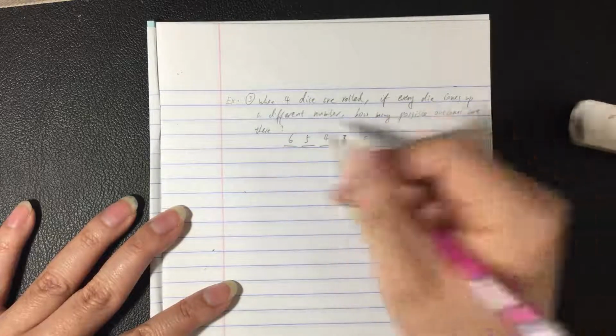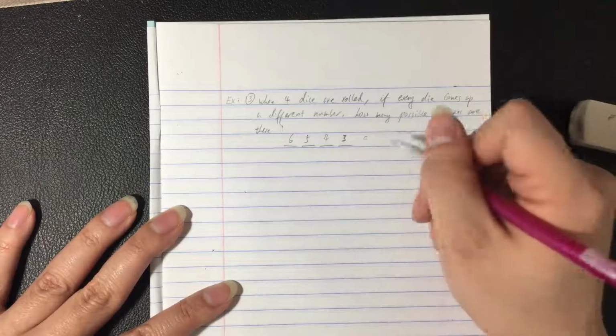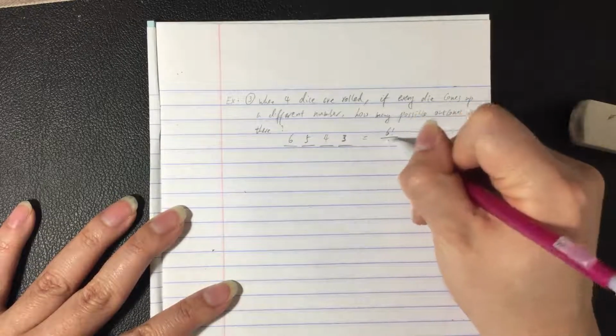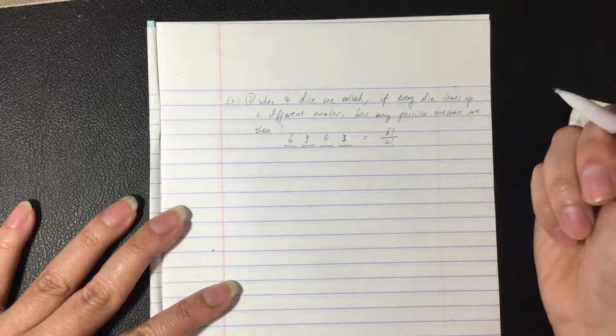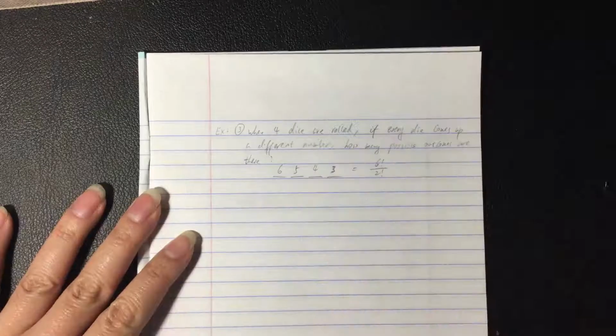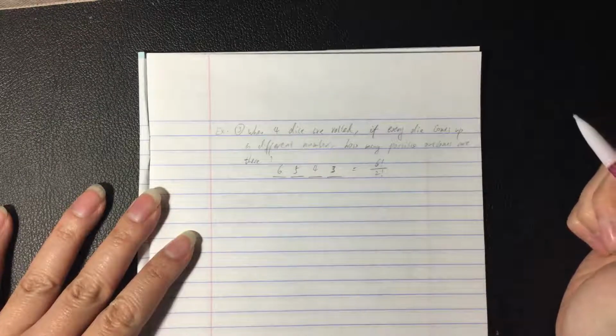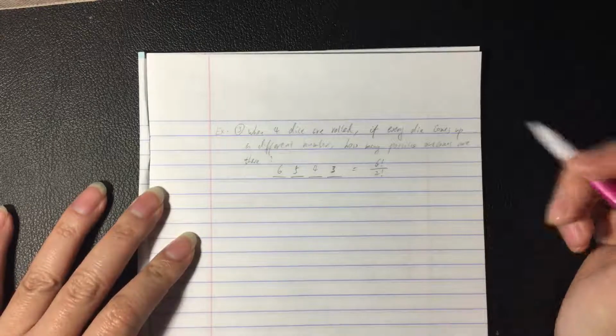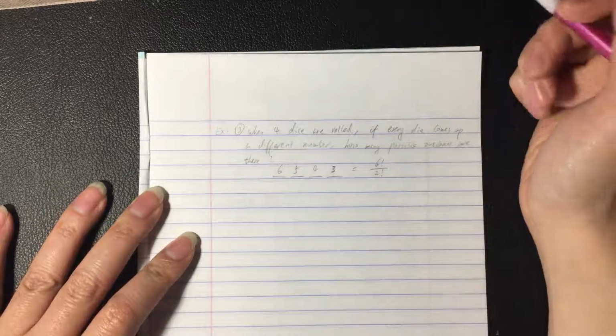If I write it as a factorial, I can write it as 6 factorial over 2 factorial. That's how we solve it using the counting principle. Can we solve this problem using the permutation rule? Let's reconsider the problem.